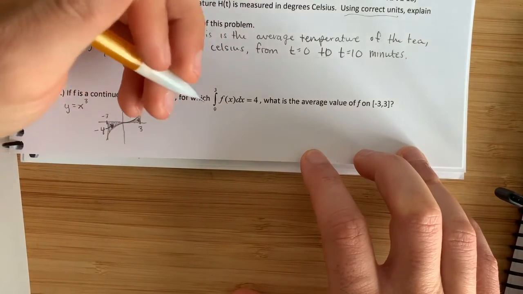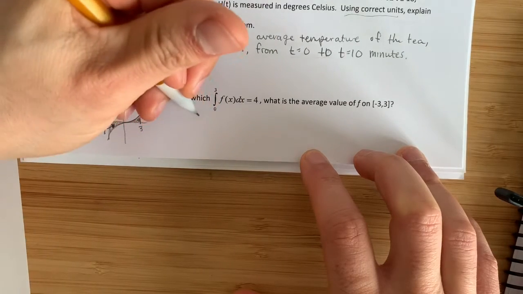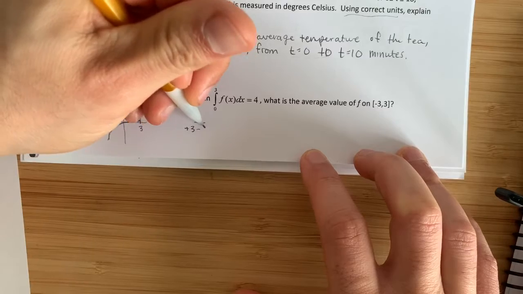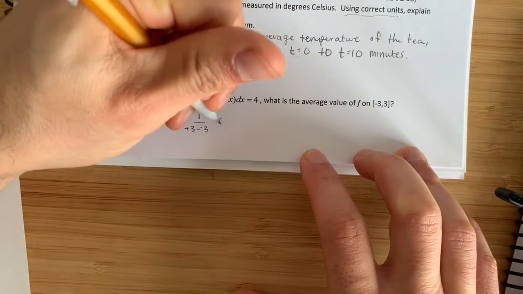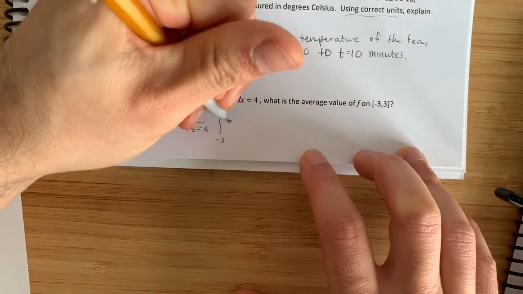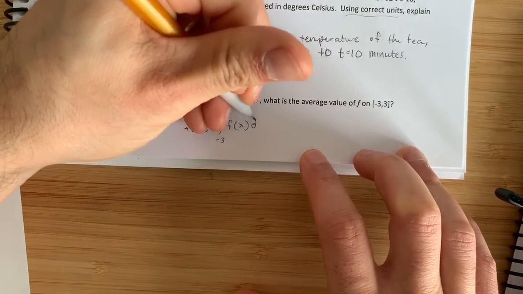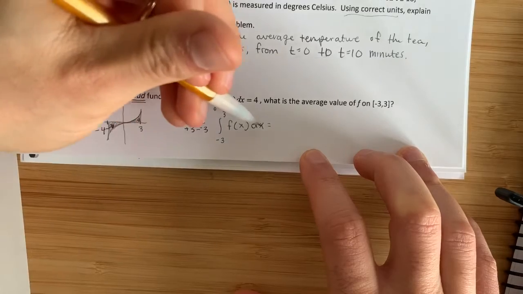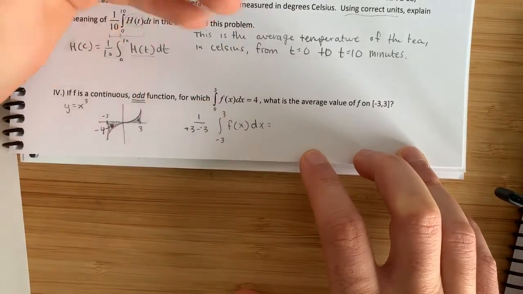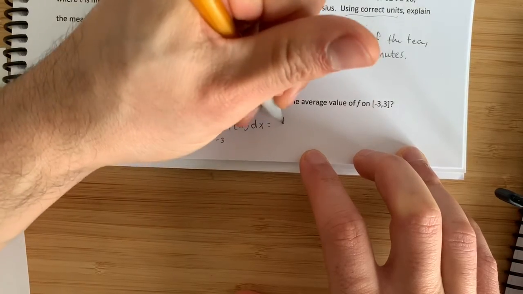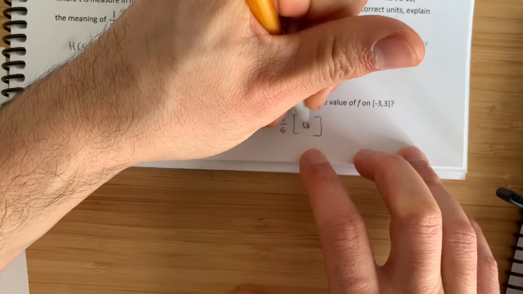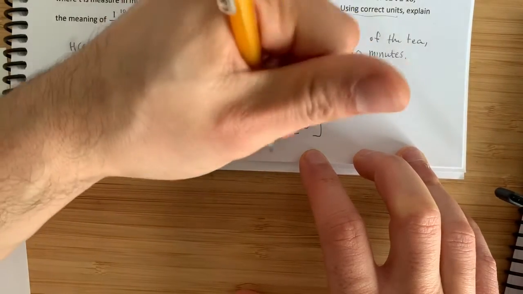So that means if I found the average value from negative 3 to 3, the integral would have to go from negative 3 to 3 for that function. And we can see that the signed area between negative 3 and 3 would just be a value of 0. So even though this is 1/6, this signed area value is all going to be 0, giving us a final answer of 0.